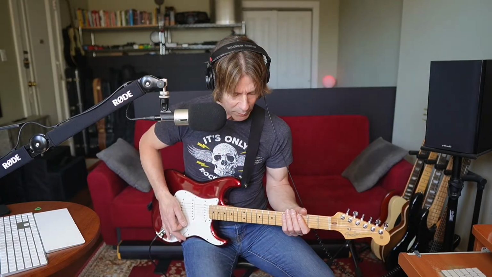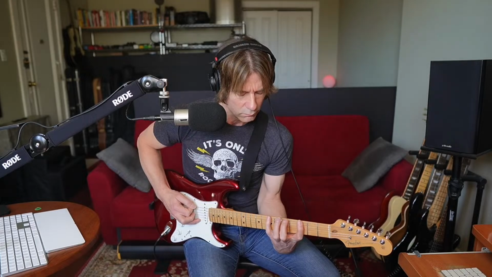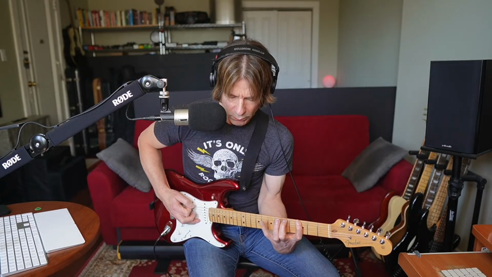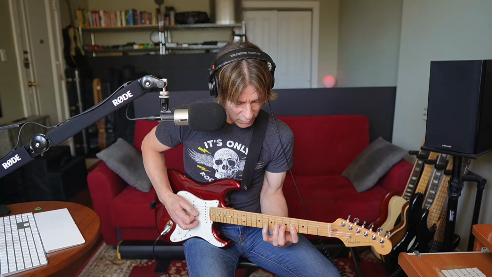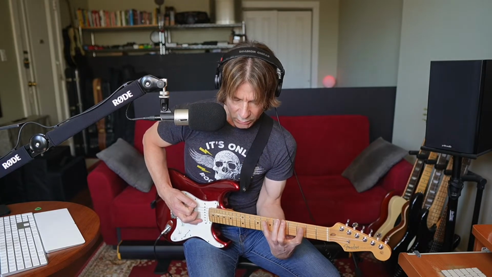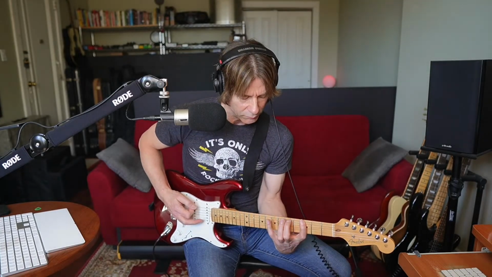I don't know if that's a good example or not, but 3 notes per string is really good for that. And just go up the 3 notes pattern, using a click, some kind of click. Yeah, these are just great patterns for that, 3 notes per string patterns.